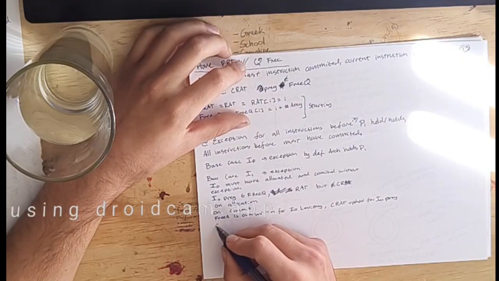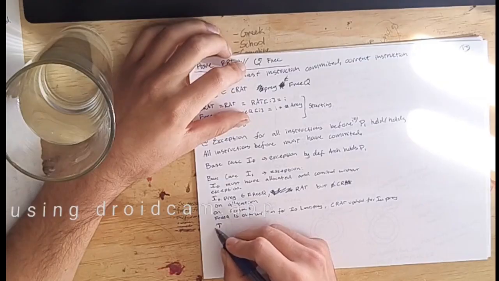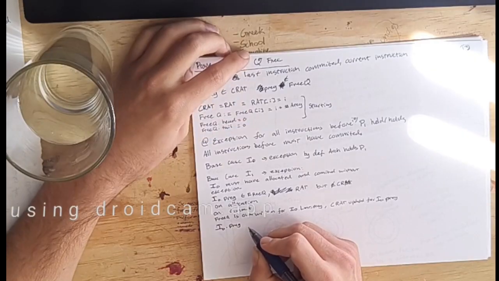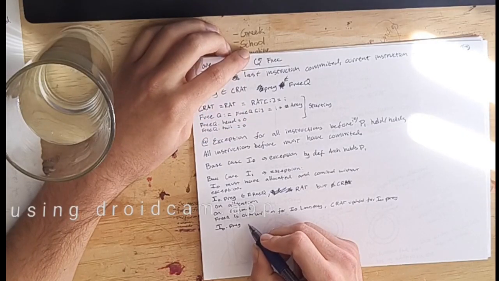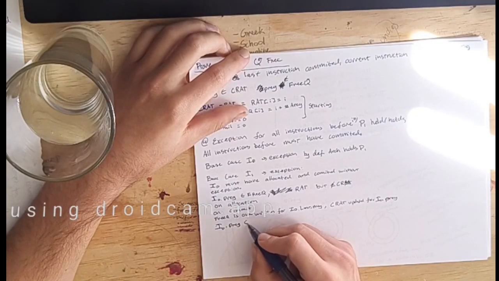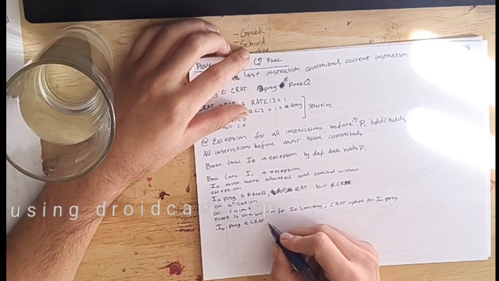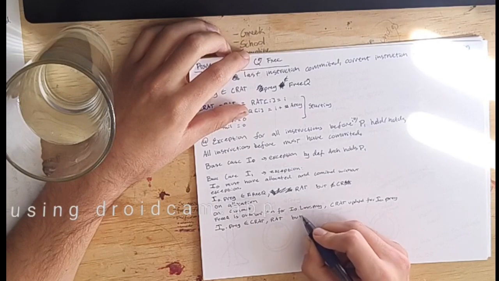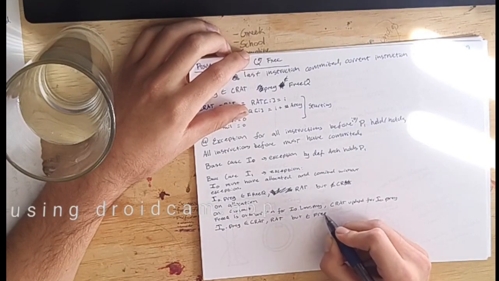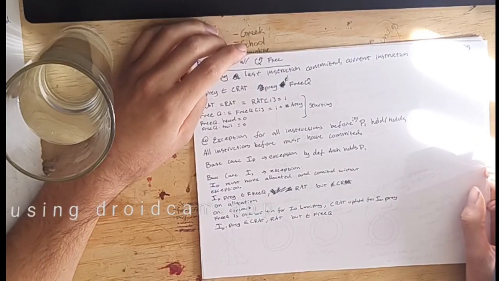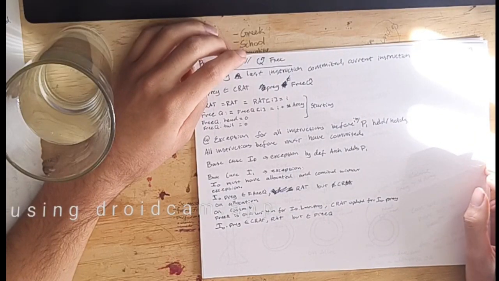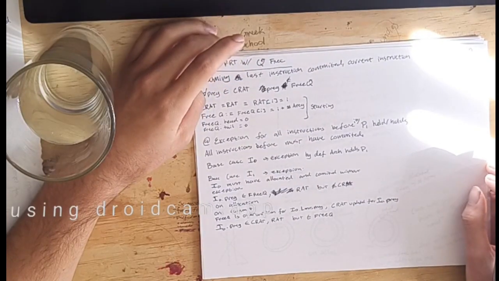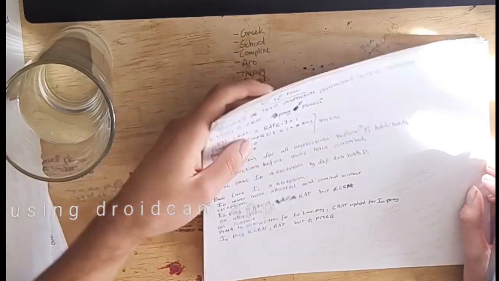Right, which means that I0 dot preg belongs to cRAT, comma RAT, but does not belong to FreeQ. Okay.